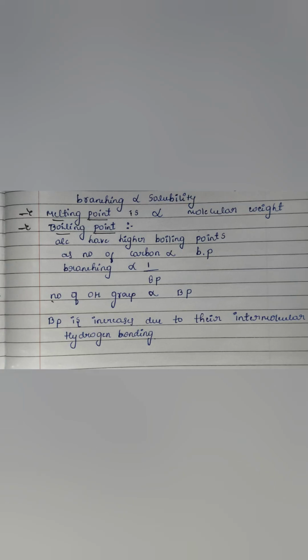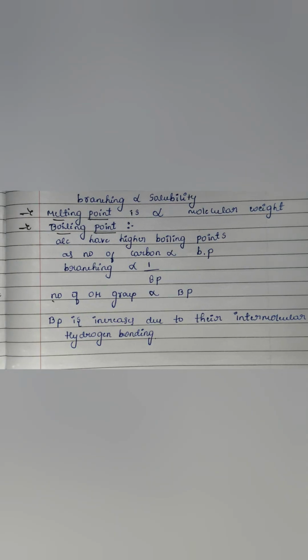And boiling point. Alcohols have higher boiling points; the number of carbons is directly proportional to the boiling point. As the number of carbons increases, boiling point also increases. But as branching increases, boiling point decreases. And the number of OH groups is directly proportional to the boiling point, and boiling point increases due to intermolecular hydrogen bonding.